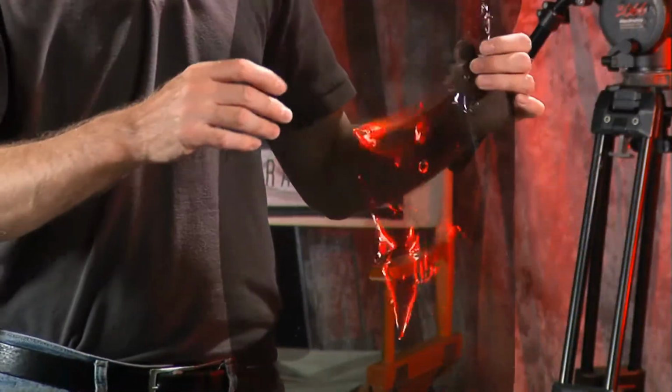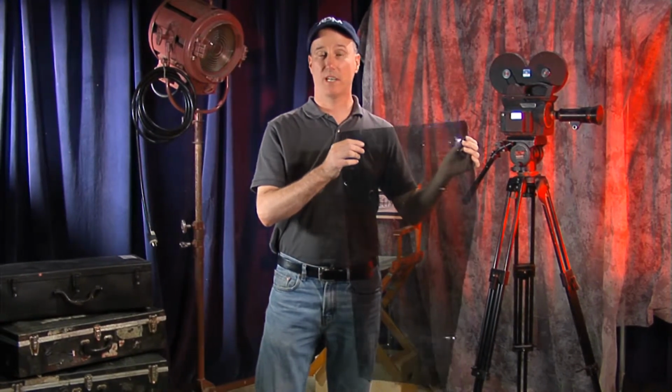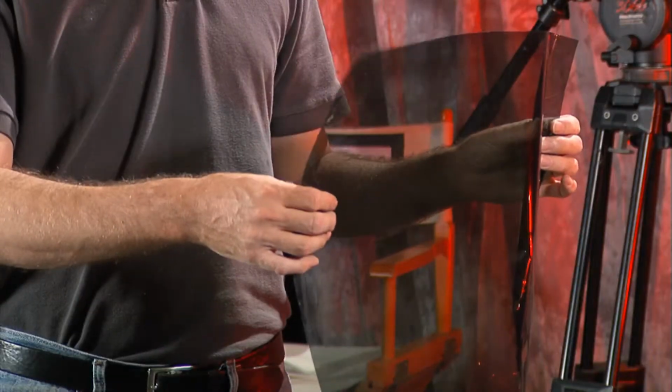Another gel you're going to use is called an ND, or neutral density filter. And this basically just cuts the output of the light. Why would you need this gel? Let's say you're shooting in a very small room and you need to use lights, but they're too bright for your subject. You can't get them back any further. Toss in a neutral density filter, it'll cut the intensity of the light and you can still use it.